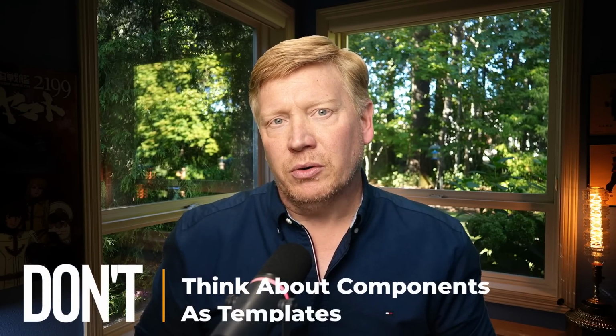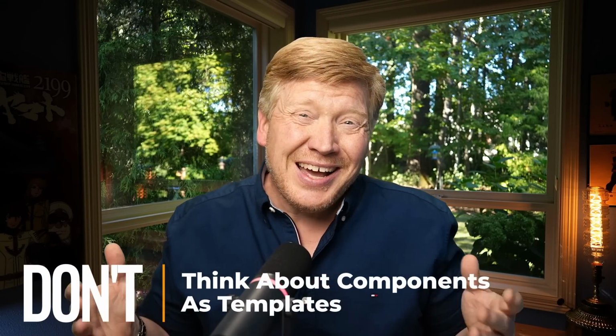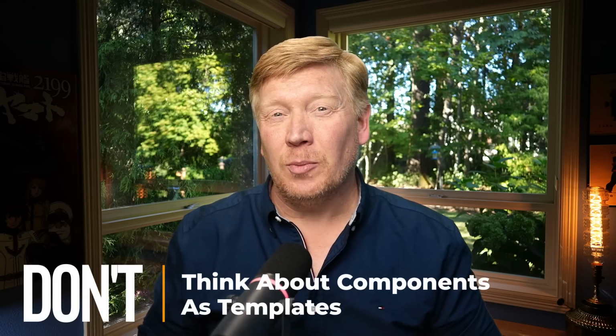Next up, don't think about your React functional components as templates. I mean, they kind of look like templates. You imagine that this function generates some JSX, and then that's it. After that, the JSX or the hooks kind of run on their own. But thinking that way can be a cause of a lot of bugs.